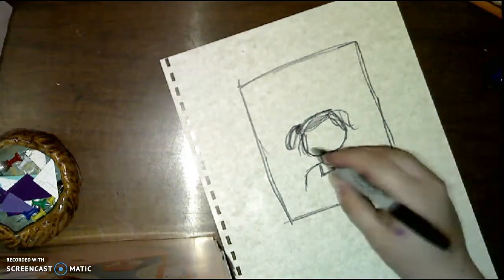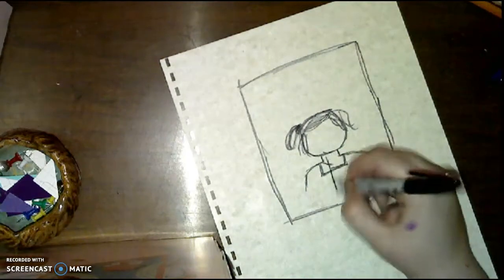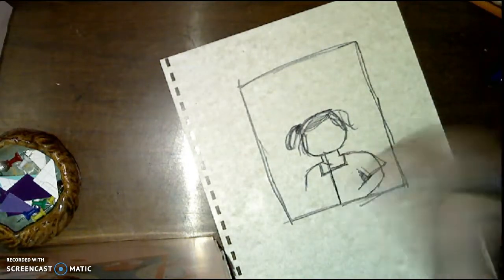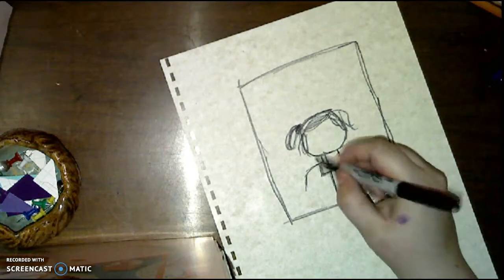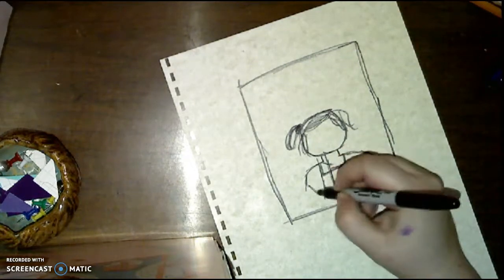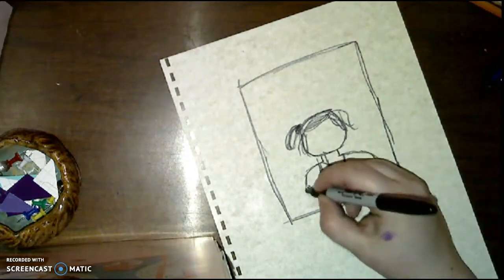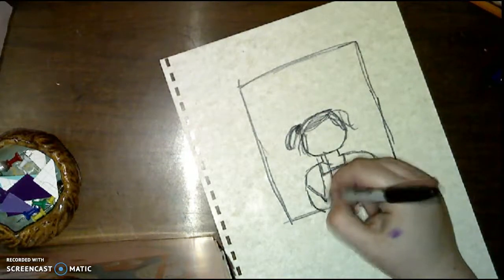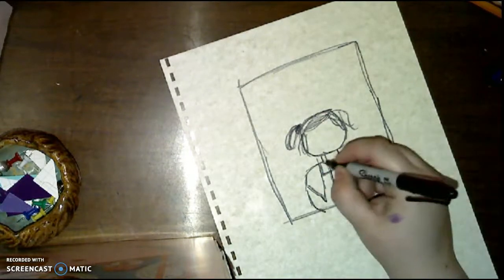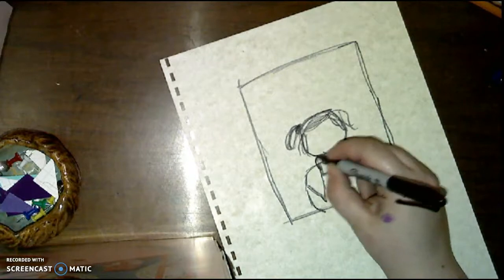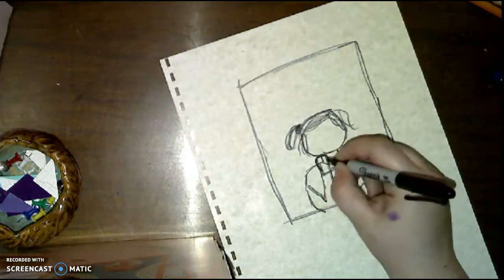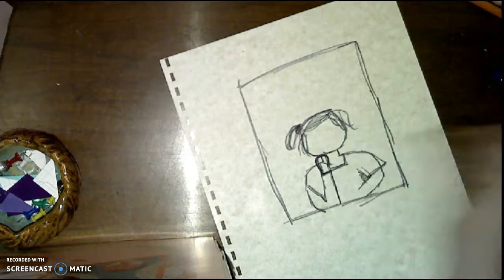And then Anna's other arm in this picture is kind of like this, right? Like she's kind of leaning on her arm, right?